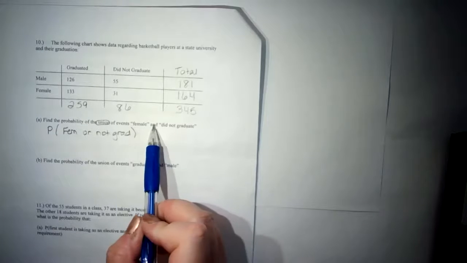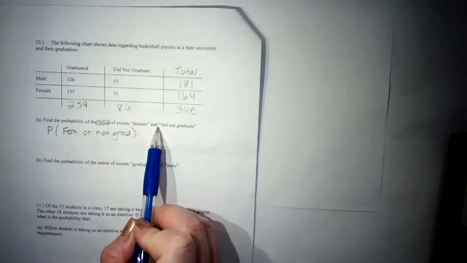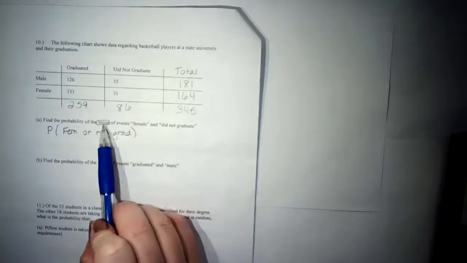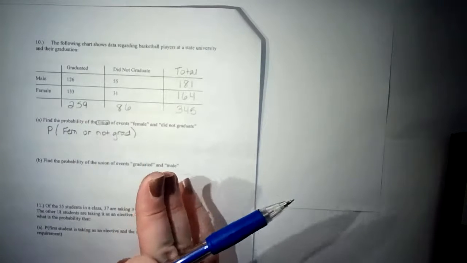Now, be careful here. There's two ways it could be written. The first one actually uses the word union. Or they might say this: the probability that they are female or did not graduate. So it would either use the word union or it would actually use the word "or" in parentheses. I know this has an "and" out here on the outside, but that's just a weird part of the sentence that also said union.